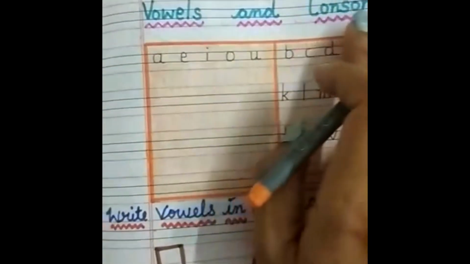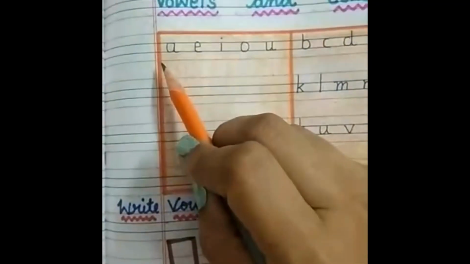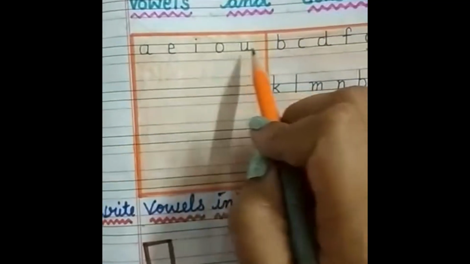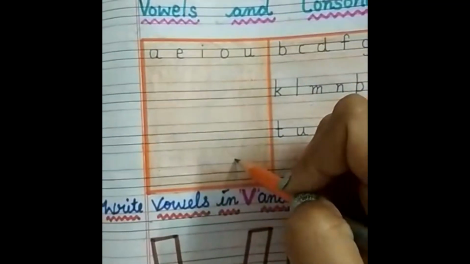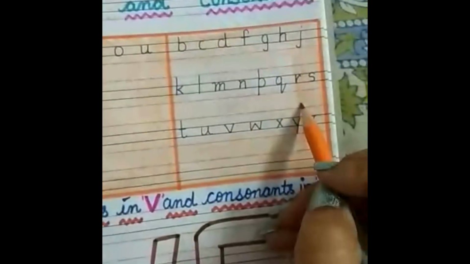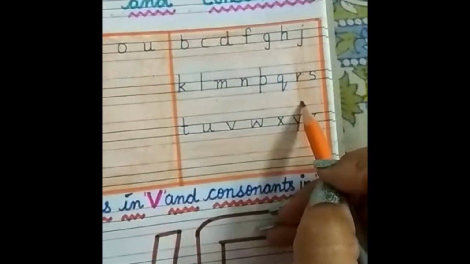Okay, next, vowels and consonants. Vowels are A, E, I, O, U. You have to write them like this. Other alphabets are called consonants.